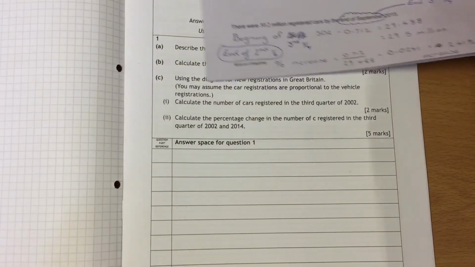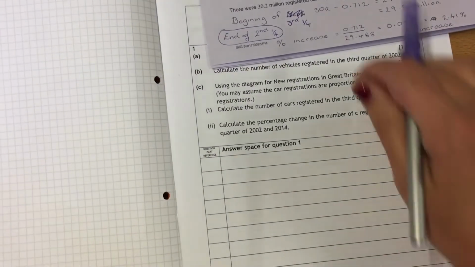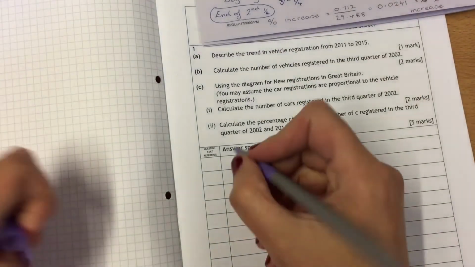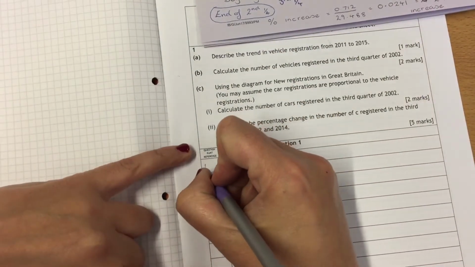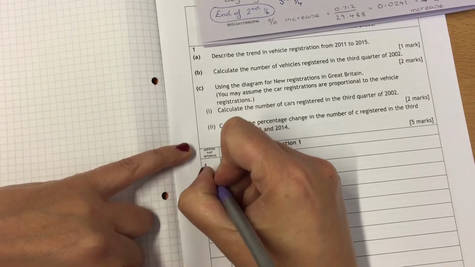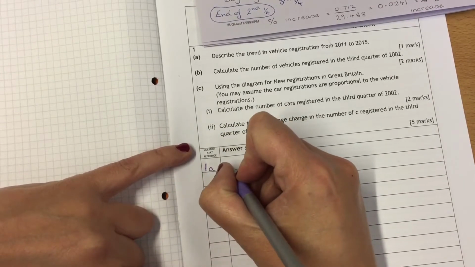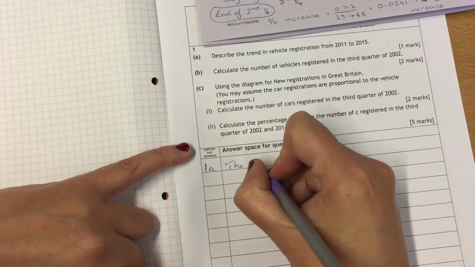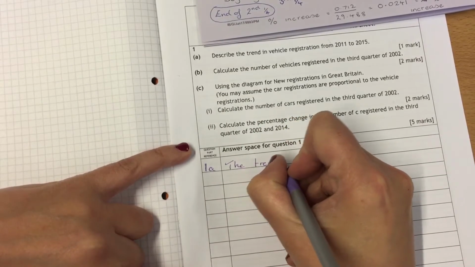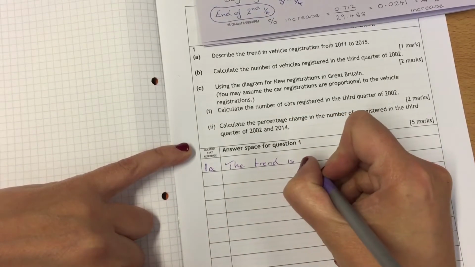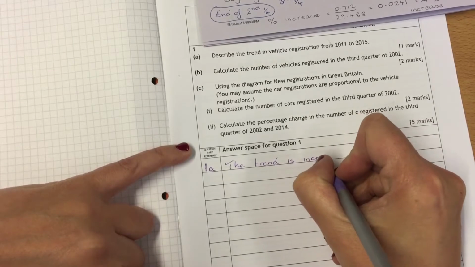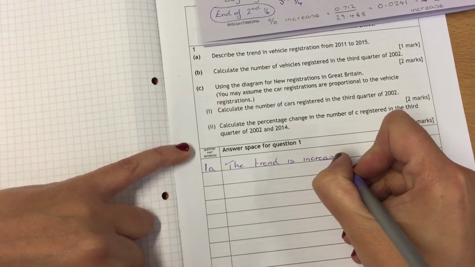So in our answer, we are going to need to specify what it is. So we have the trend is increasing.